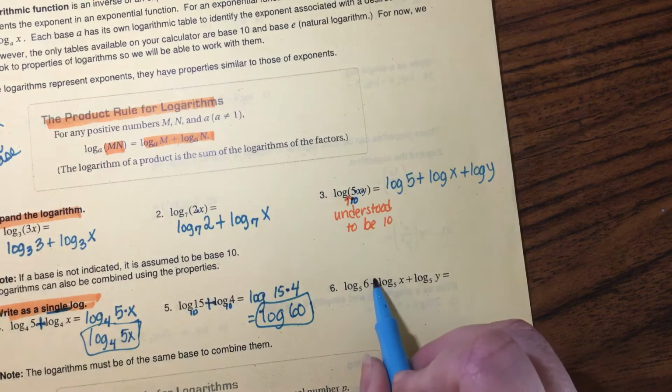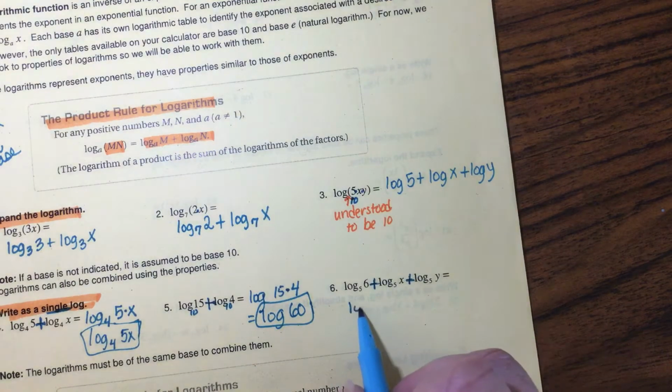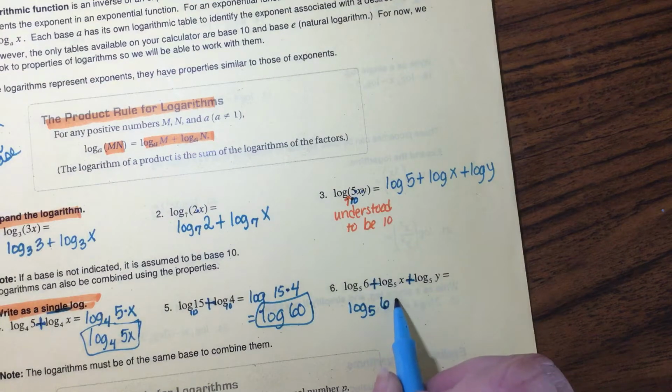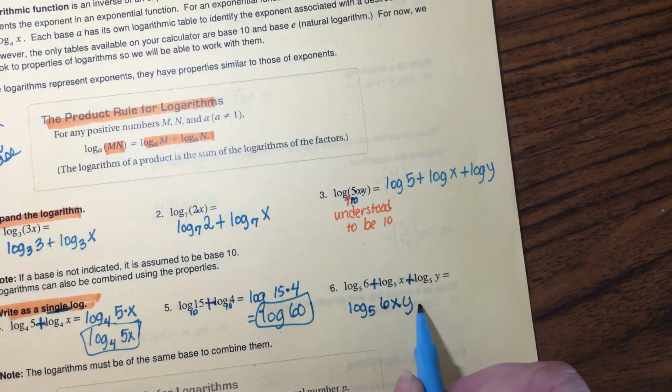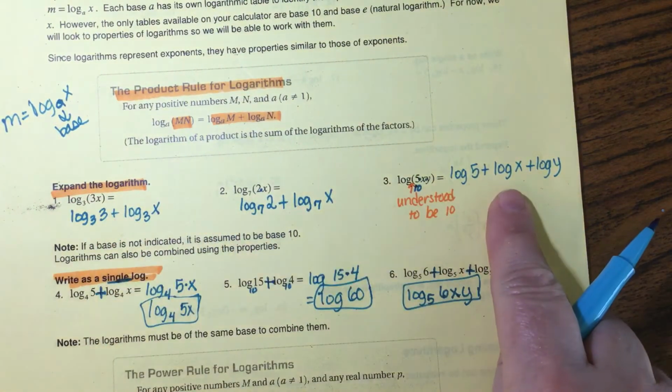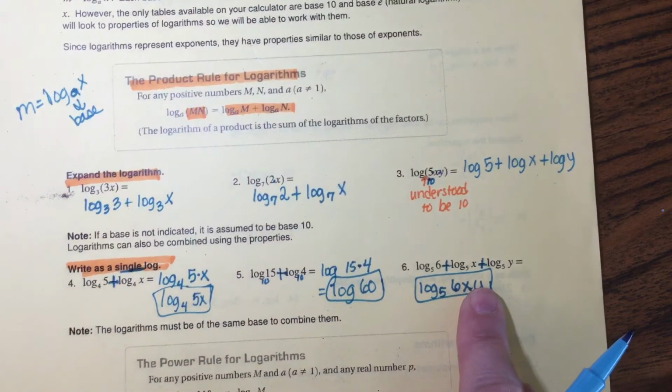Same thing with this one. These are all plus. So I'm going to write my log base 5 one time, and I have 6 times x times y. So it's just the opposite of what we did up here. Here we expanded them. Here we combined them back together.